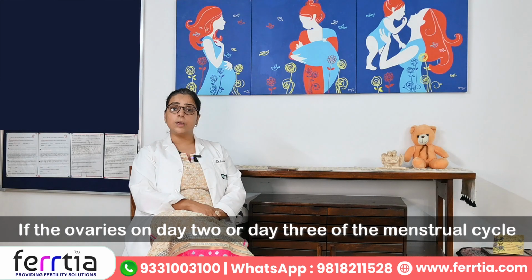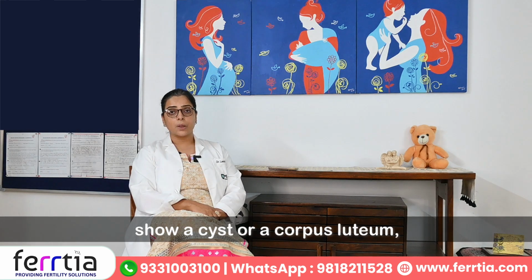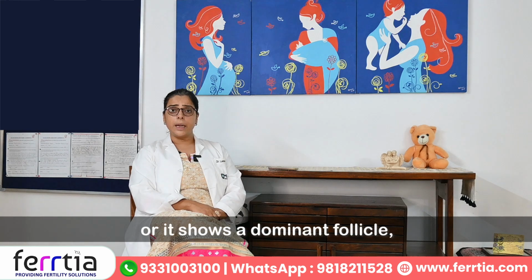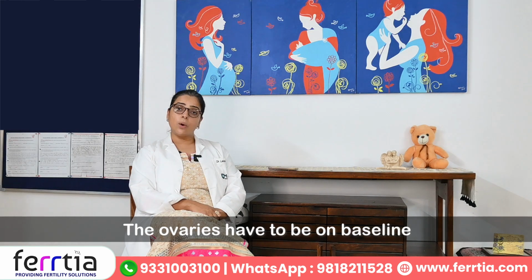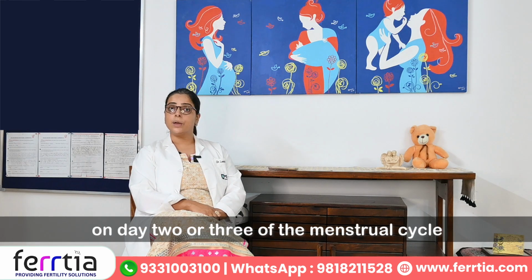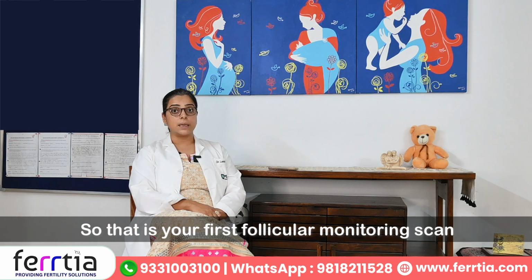If the ovaries on day 2 or day 3 of the menstrual cycle show a cyst or a corpus luteum, or it shows a dominant follicle, a fertility cycle cannot be started. The ovaries have to be on baseline on day 2 or 3 of the menstrual cycle. So that is your first follicular monitoring scan.